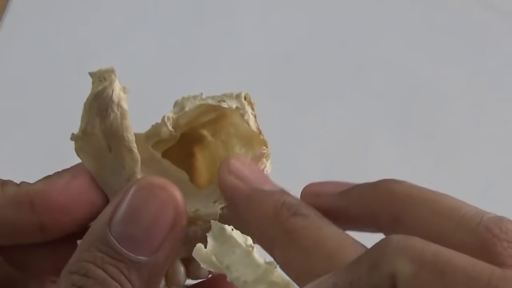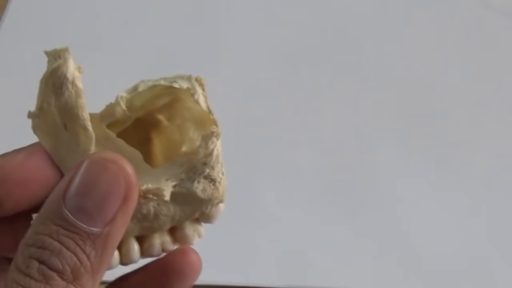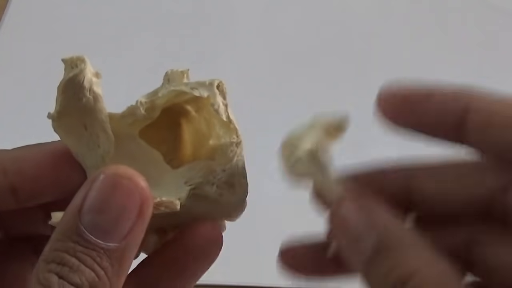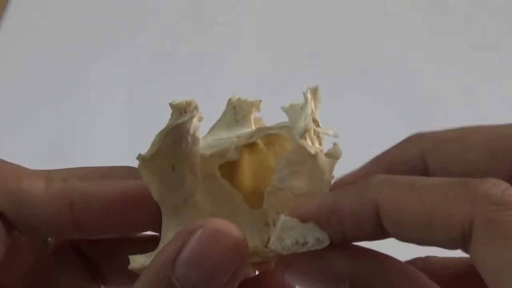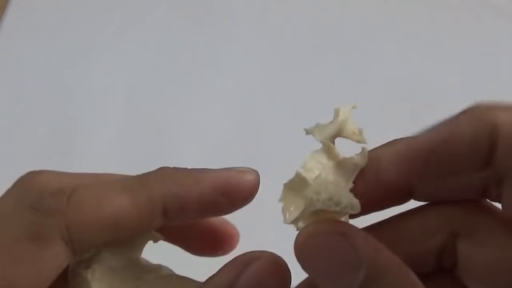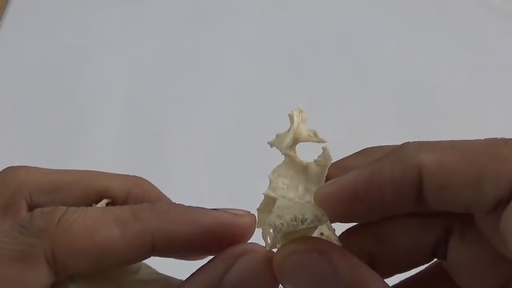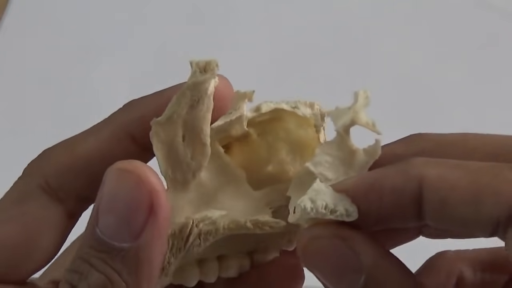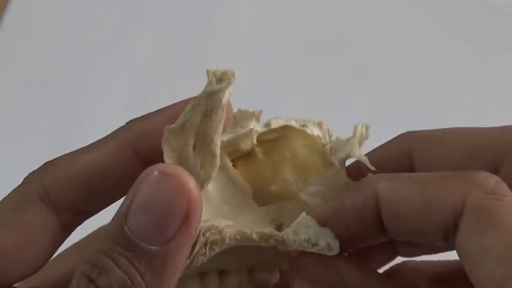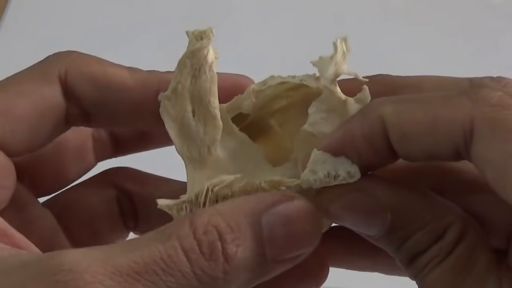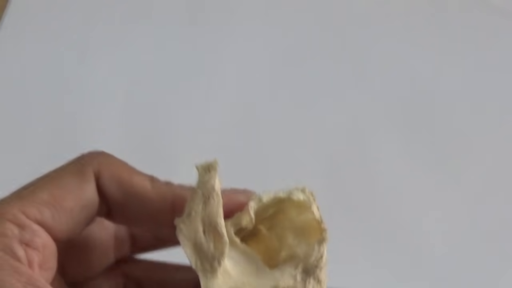And from behind over here lies perpendicular plate of palatine bone. That is what we have just now discussed, like this. And over here in front along the anterior border of perpendicular plate there is a maxillary process which is broken over here, and that will also partially obliterate this hiatus. Let me show you in another palatine bone.